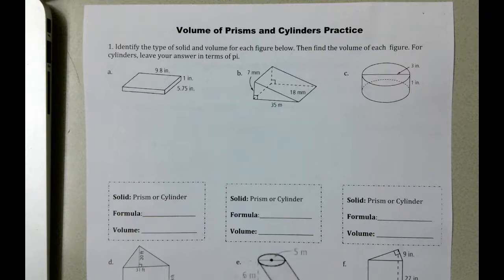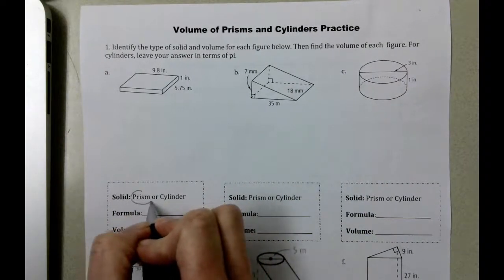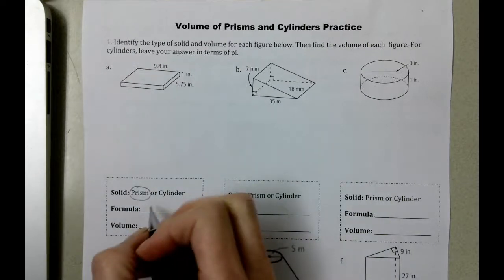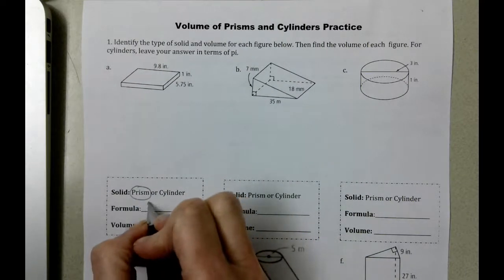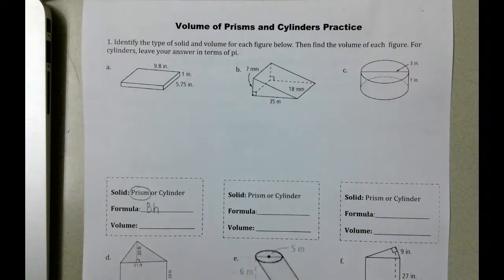So if we take a look at our first problem, letter A, what we have is a prism. A cylinder has a round base, and we don't have a round base. The formula, and you can look at your green paper, is the area of the base times the height. That's how we find the volume.